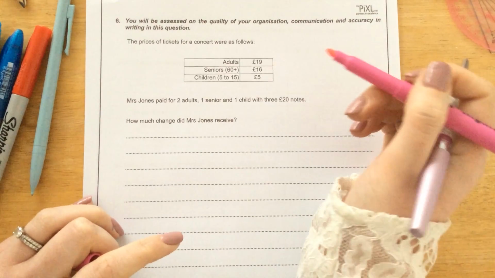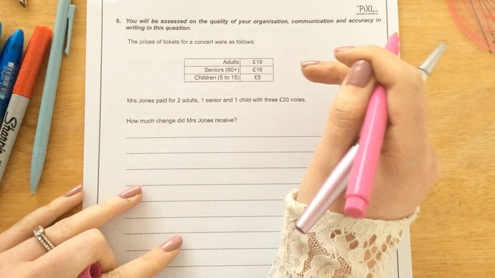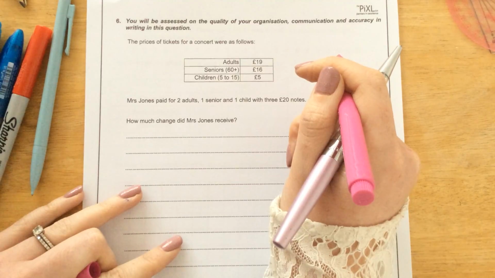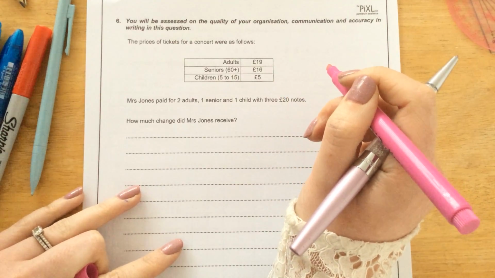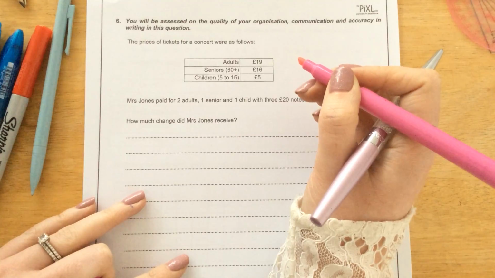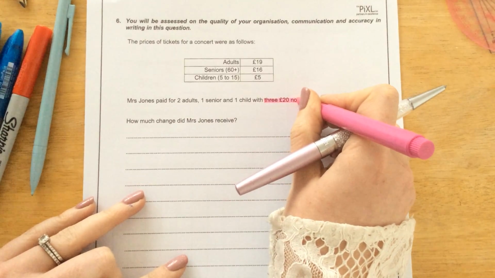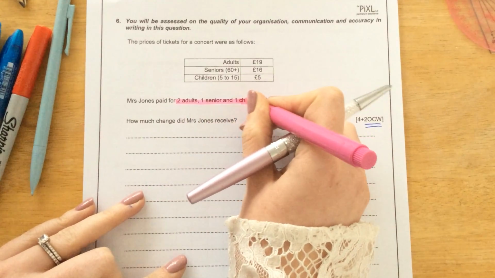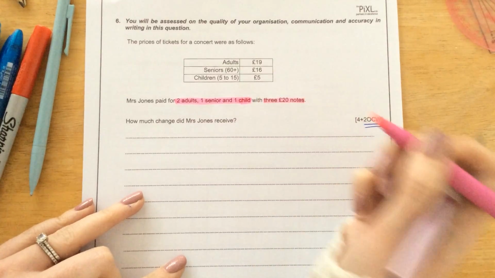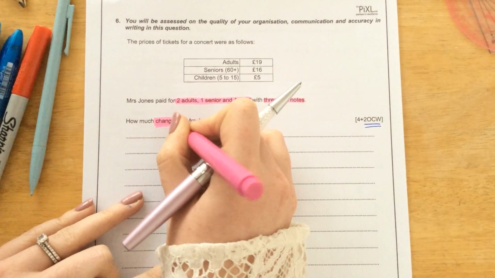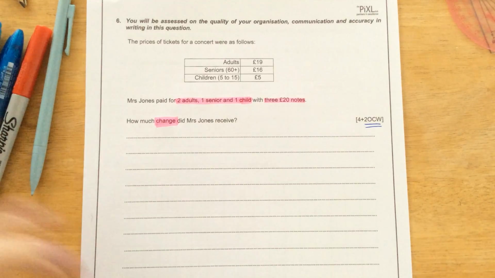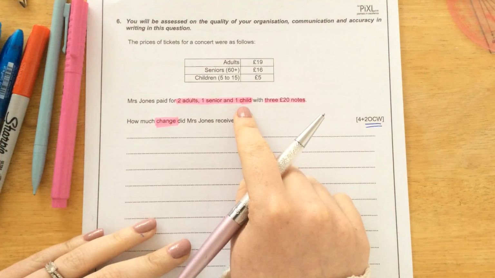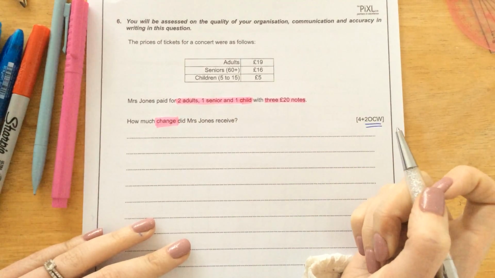So, the prices of tickets for a concert were as follows. Adults £19, seniors 60 plus were £16 each, and children from the ages 5 to 15 were £5 each. Mrs. Jones paid for 2 adults, 1 senior and 1 child with 3 £20 notes. So these are the tickets she ordered and she paid with 3 £20 notes. How much change did Mrs. Jones receive? So first of all we need to work out how much she actually paid and then work out the change she would receive.